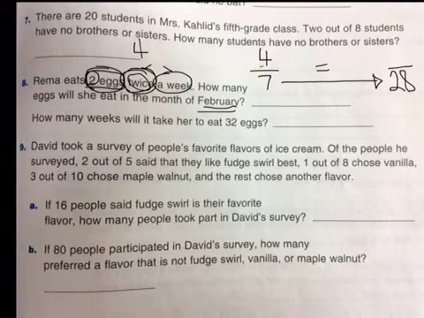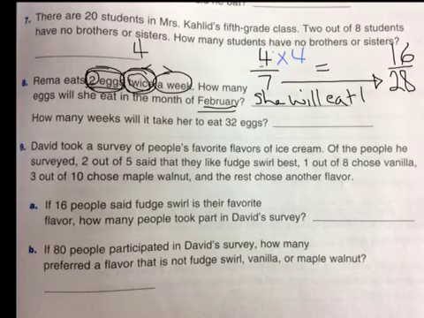Do the same thing to the 4. 4 times 4 will give you 16. Okay? So how many eggs will she eat in the month of February? She will eat 16 eggs. Okay? That is your key answer.